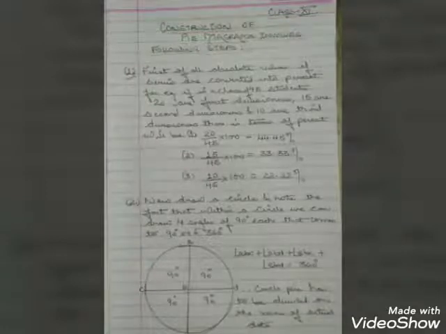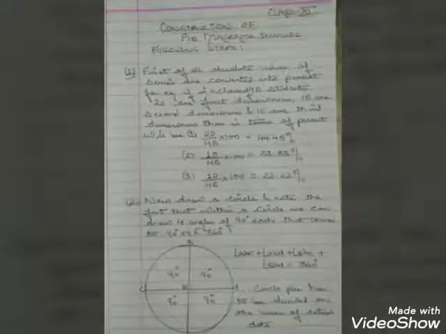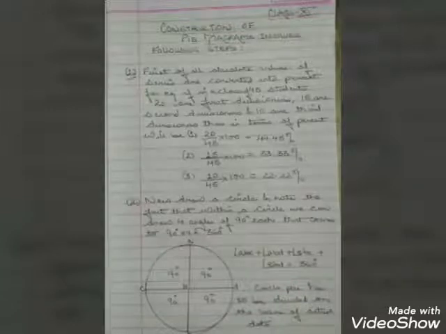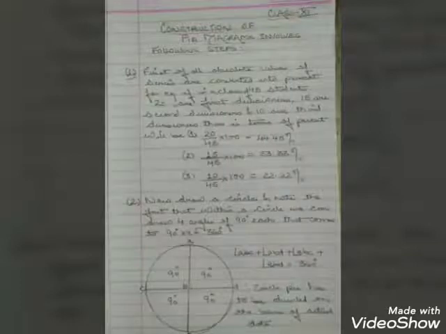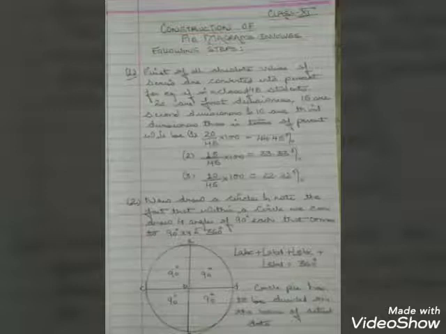Pie diagrams are drawn only when the percentage distribution of the values is to be diagrammatically presented. So children, the very first step in the construction of a pie diagram is that the absolute values of the series are to be converted into percent values. That means whatever values are given are first converted into percent. I have taken one example.